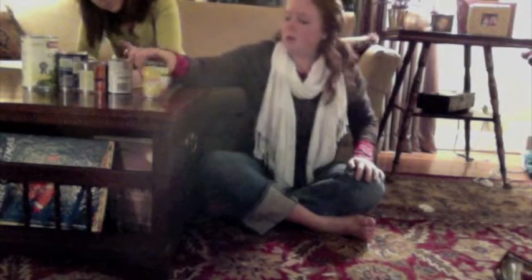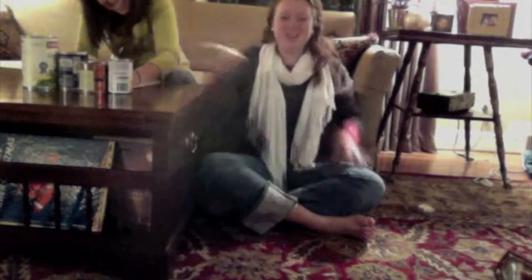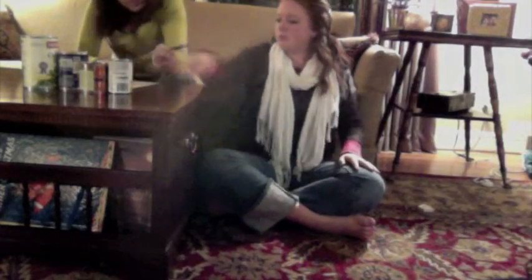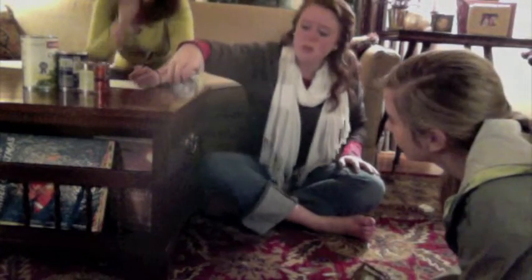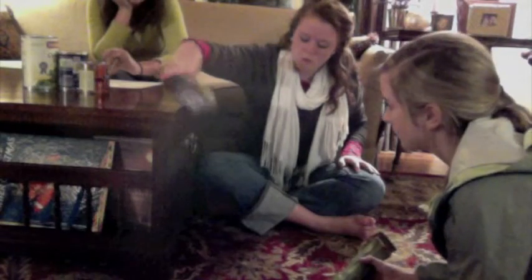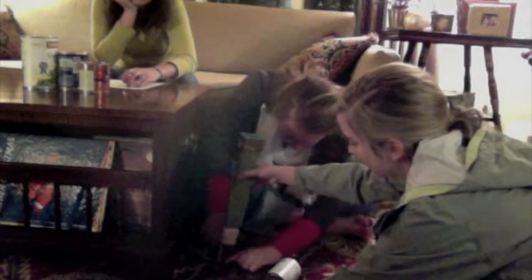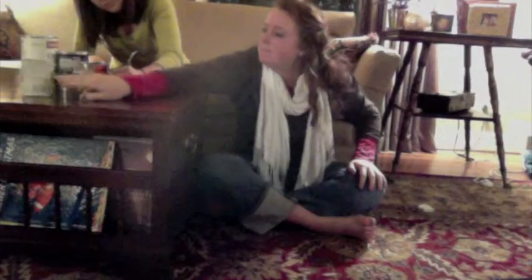Whoa. The next can is 283 grams. We started at the edge of the coffee table and it hit at 10.7 centimeters. Next can, 298 grams, start at the edge of the coffee table. And it hit at 11 centimeters.